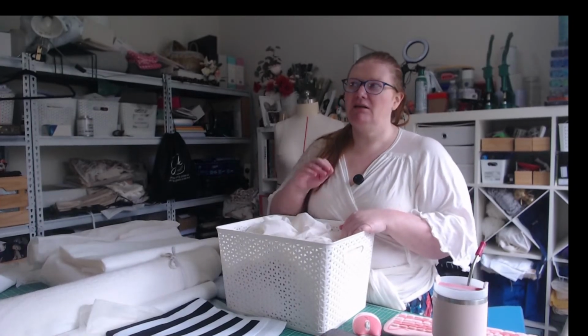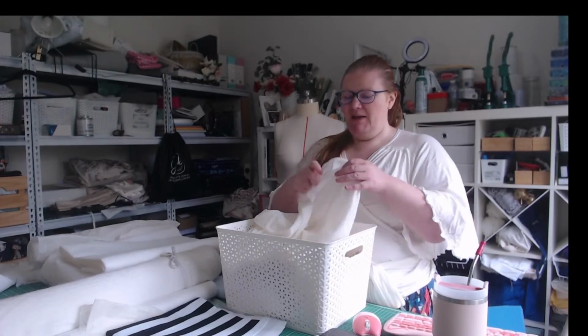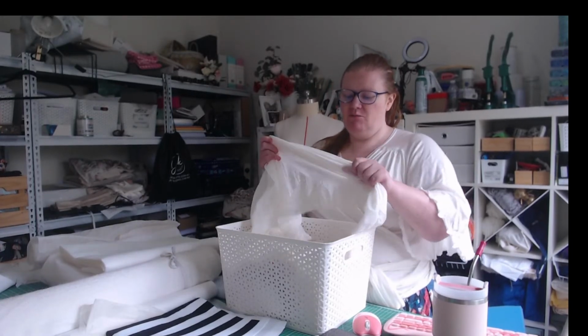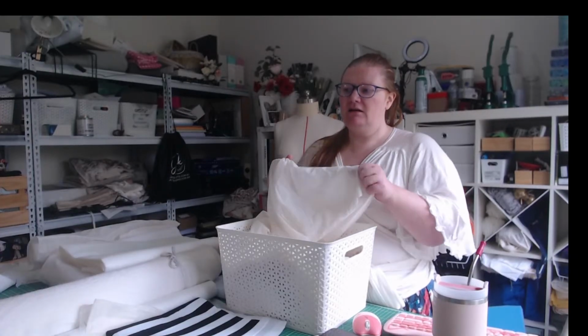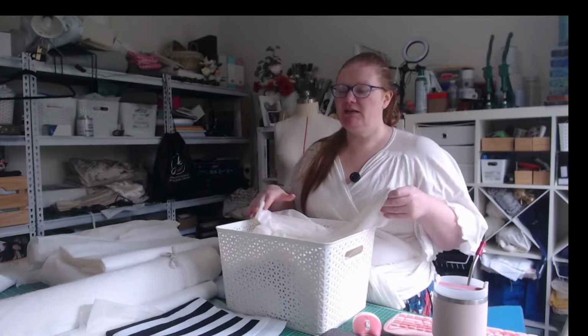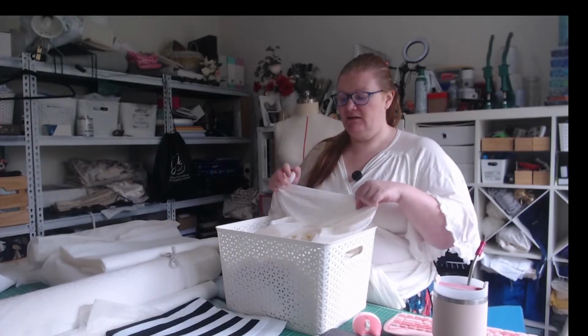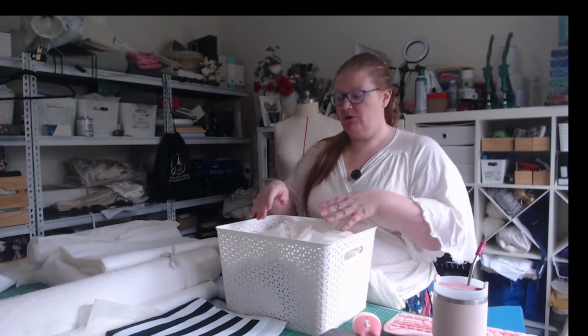By the way, power mesh is one of those interfacings that does come in many, many different colors. So yoga pants, activewear, swimwear, anything a little bit stretchy that needs some extra structure, power mesh is probably going to be your go-to interfacing for that. You can get iron-on knit interfacings. I don't really like them. Personal preference there. I just find that power mesh does what I want it to do.